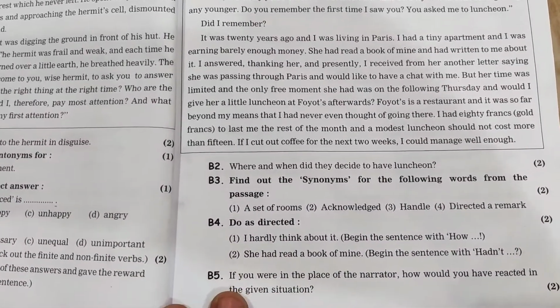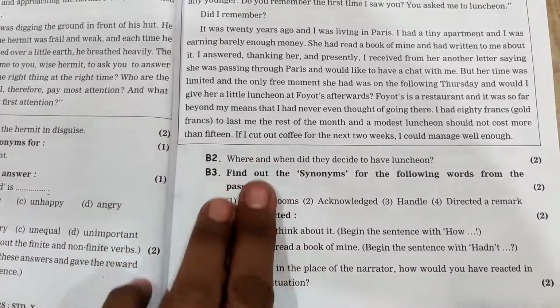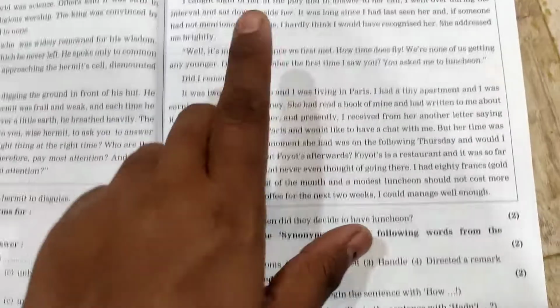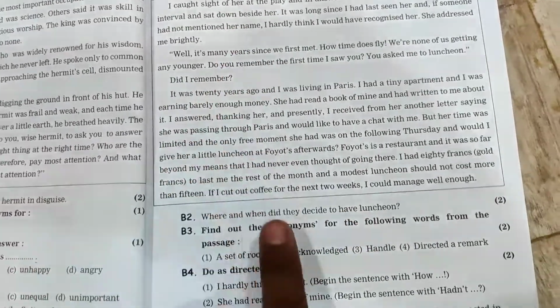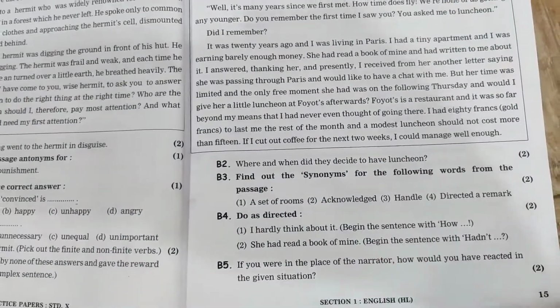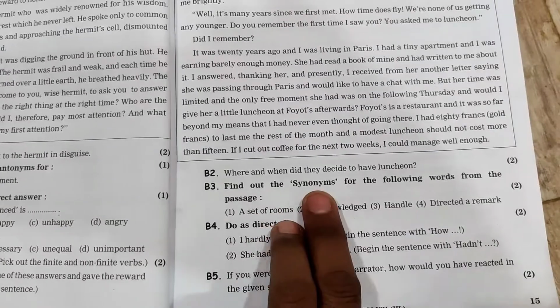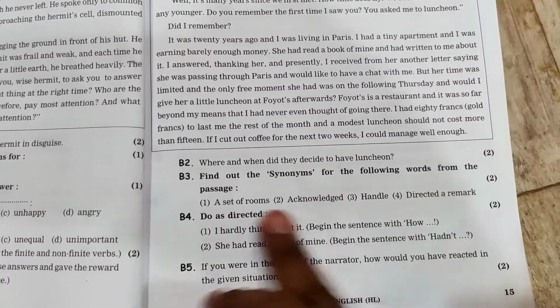Okay, this one is from the lesson "Lunch On". So lunch on, where they decided. Sorry, first I told you it was Einstein, but that's not right. It's from the lesson "Lunch On". Clear?